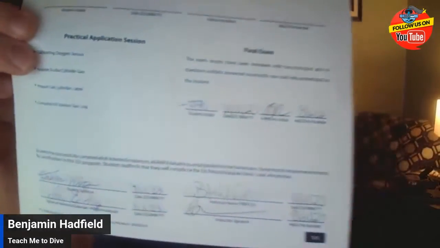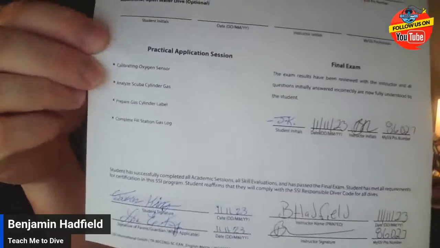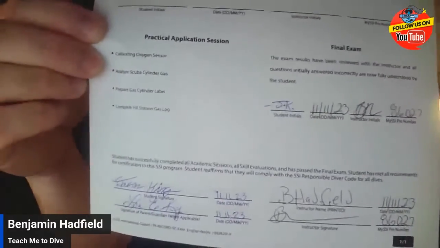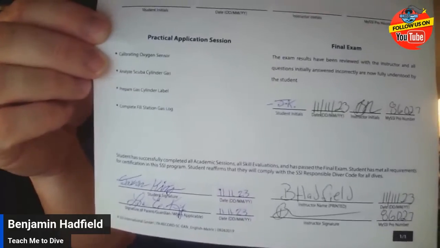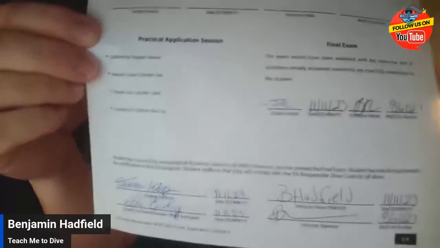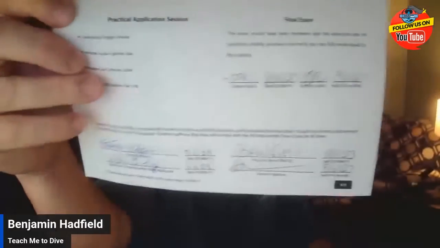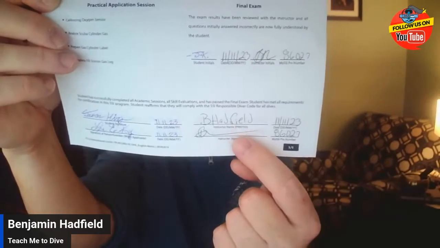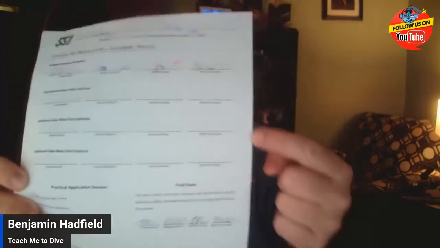Now in nitrox, unfortunately, the form that I pulled up originally didn't have the information, but here's an actual nitrox form. Here's what I'm agreeing that they can do. Can they calibrate an oxygen sensor? Can they analyze a scuba tank? Can they prepare a gas cylinder label? And can they complete a fill station gas log? That's what I'm required. I'm agreeing by my signature, sorry, it's hard to do this backwards, that they can do all this. And here's when they did it.